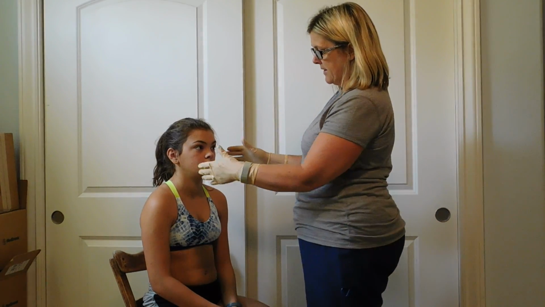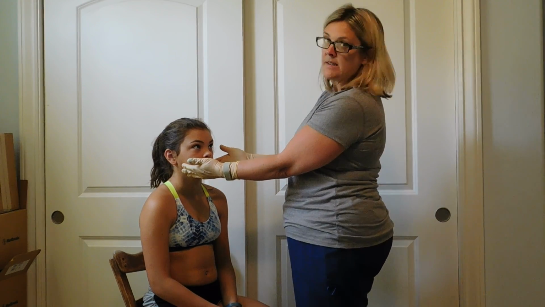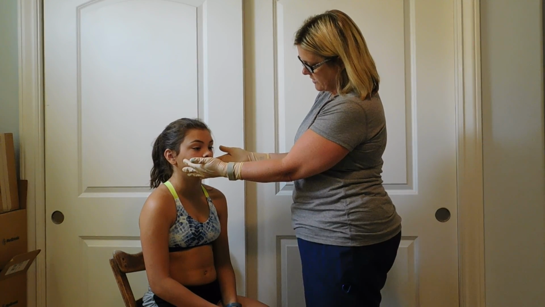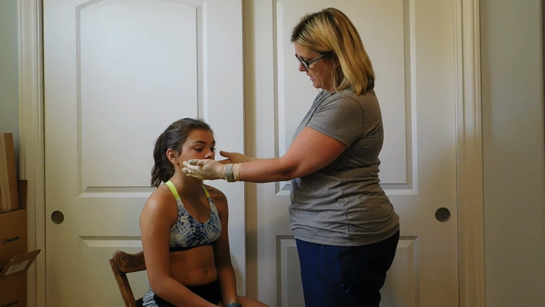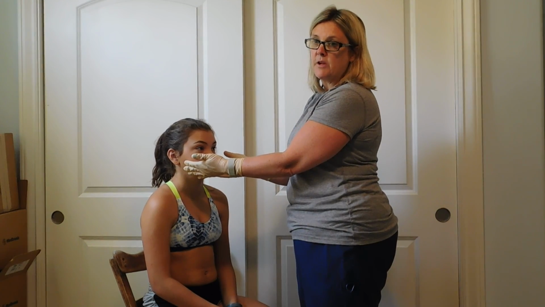Next, I'm going to check Mairead's eyes. On examination, I'm assessing the symmetry of her eyes. I'm inspecting to see if there's any exudate. Her sclera are clear. There is no redness noted. Do you have any pain in your eyes, Mairead? No.